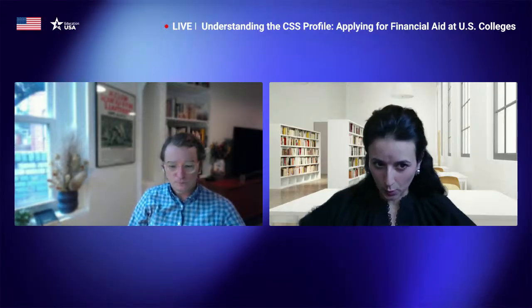Okay, the next one. What documents should international students prepare in advance to make the CSS profile process easier? So everybody has different documents in their country, but the number one most important document, I think, is going to be the document that shows the taxes that your parents pay on the income they make. So in the United States, basically, we pay a thing called income tax, which is basically the money that you make. Some of that goes from your job, some of that goes to the government.